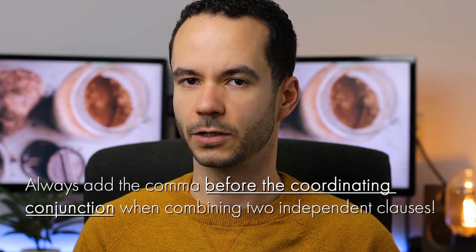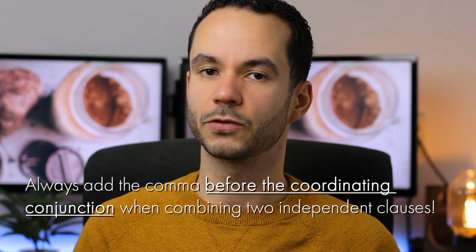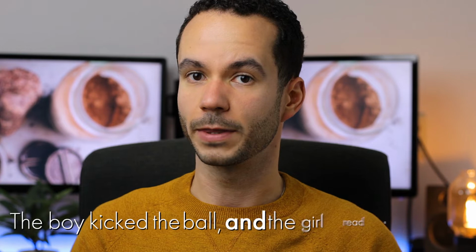Now it is very important that you remember that if we have 2 independent clauses and we combine them with a coordinating conjunction, we do add the comma before the coordinating conjunction. So, as I illustrated in my previous sentence, the boy kicked the ball, comma, and the girl read a book. We always need a comma before one of those coordinating conjunctions.